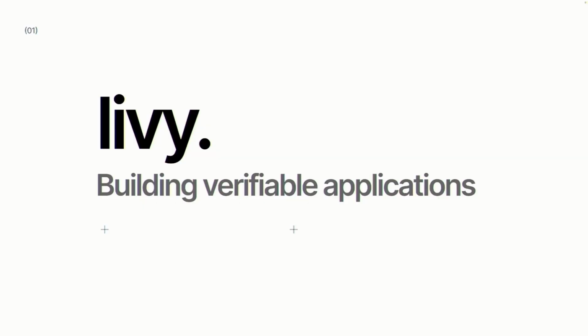Hello. Today I'm going to be talking about Livy, the new project that I've been working on for the last 3 months after MammothCam, and I'll be talking about building verifiable applications.